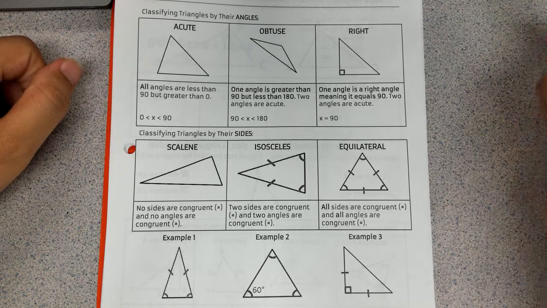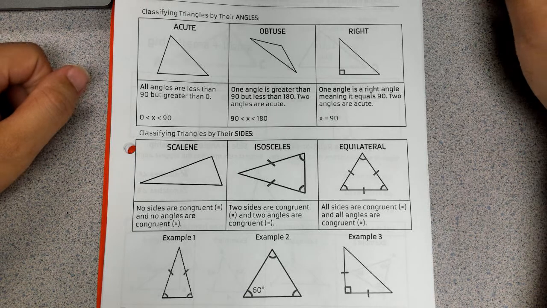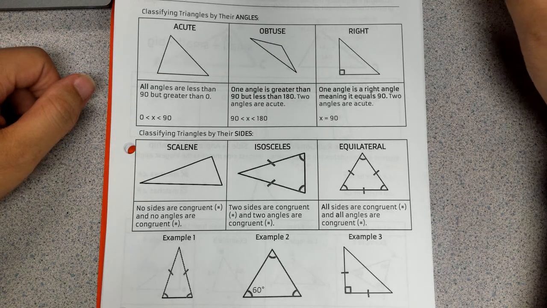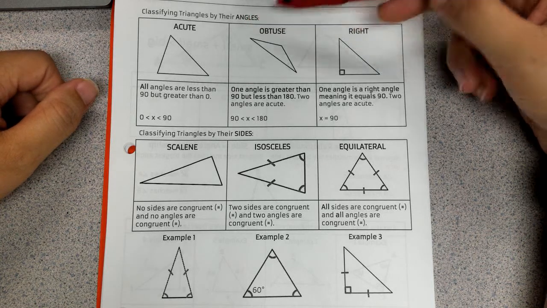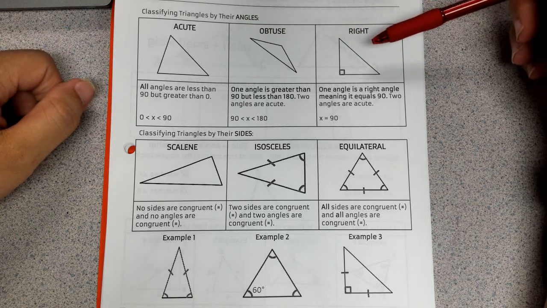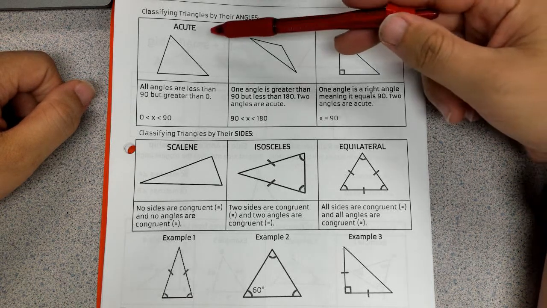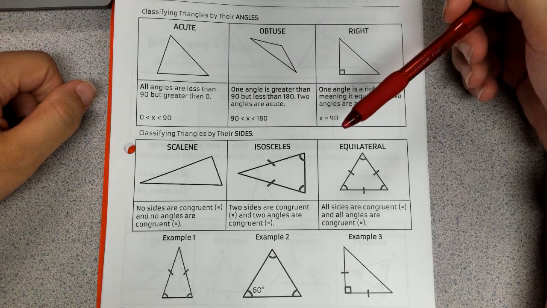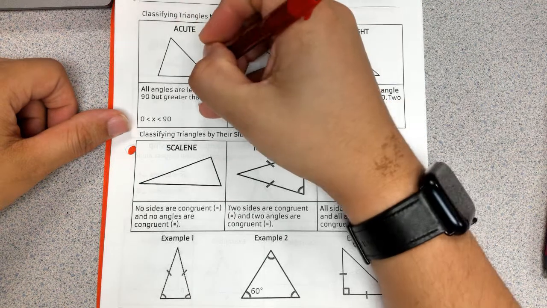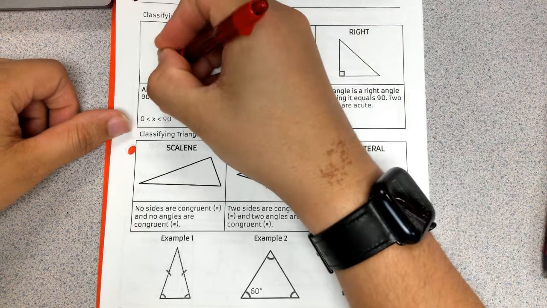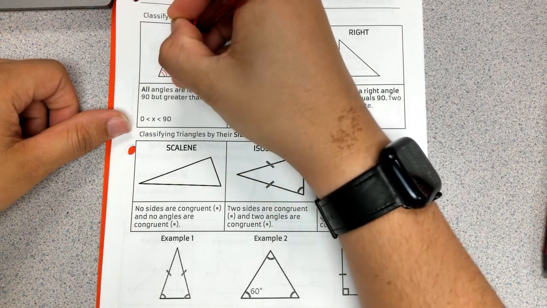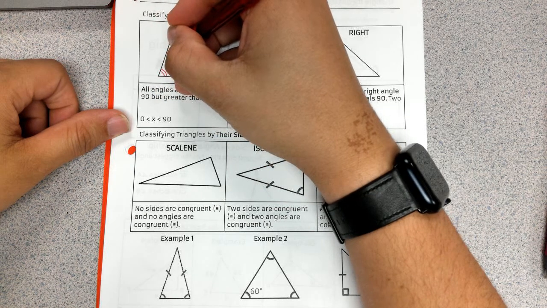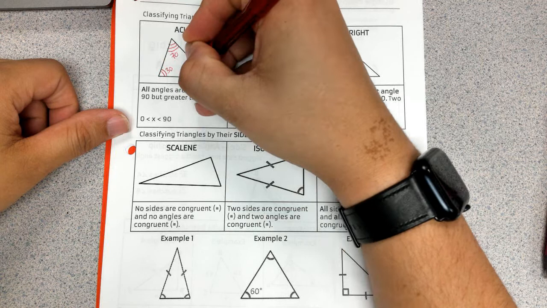In this video, we will be talking about how to classify triangles by their angles and their sides. As you can see, we have three types of angle classifications for triangles. We have acute, where all angles are less than 90 but greater than 0. So this angle is acute, this angle is acute, that angle is acute. So it could be 30, 70, 80.